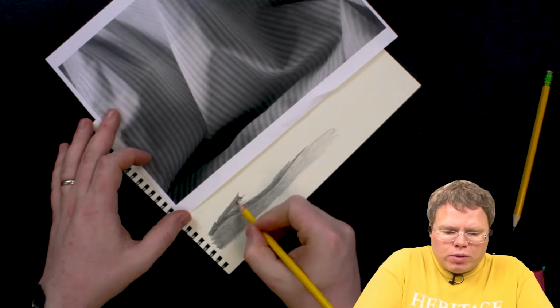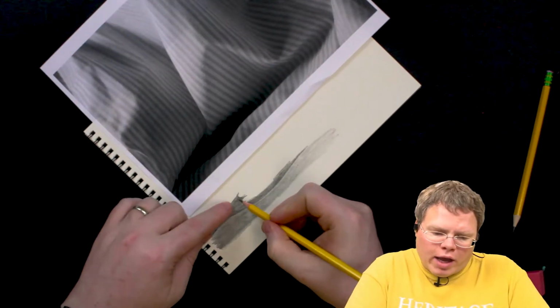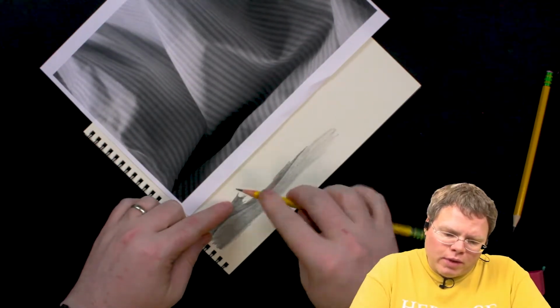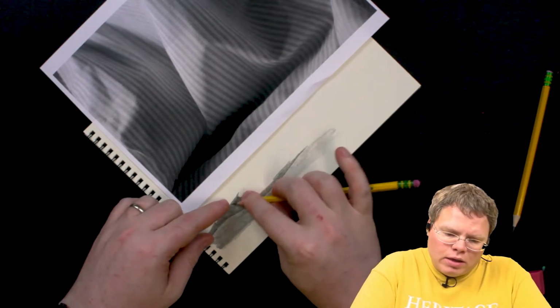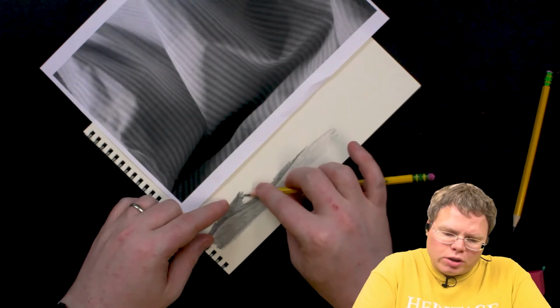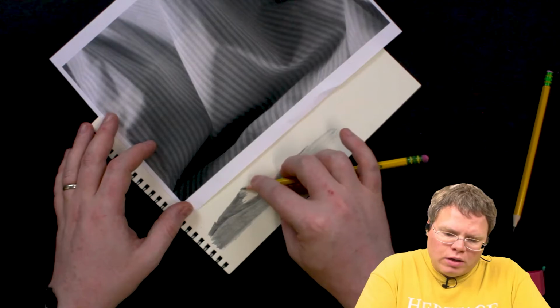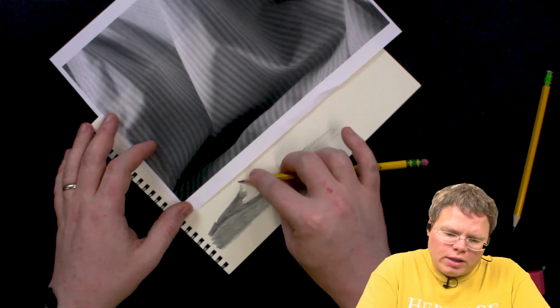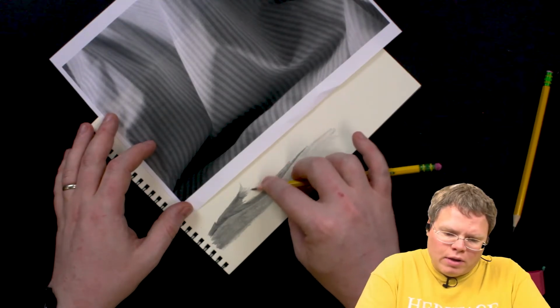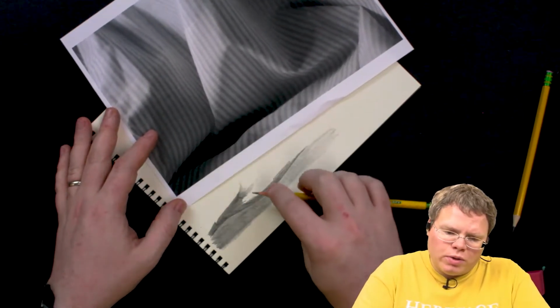And so to do that, I've got it super dark here, and I'm just going to work the pressure a little bit lighter as it moves up into that area.